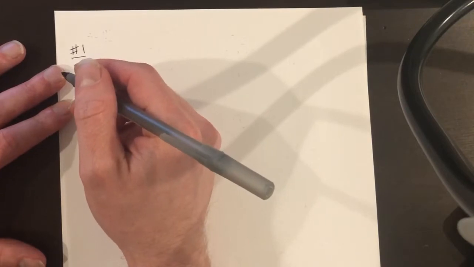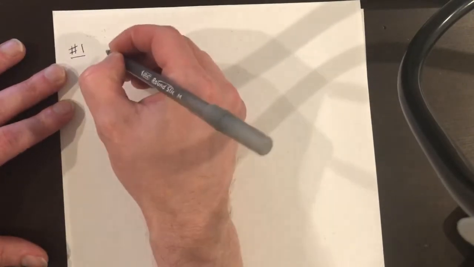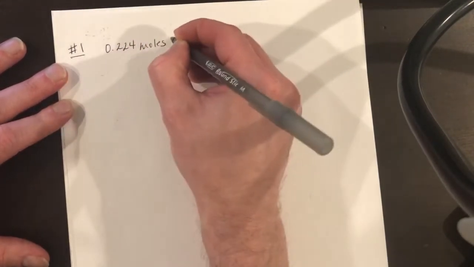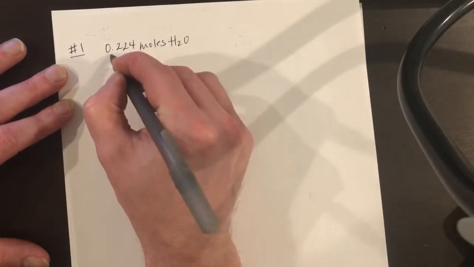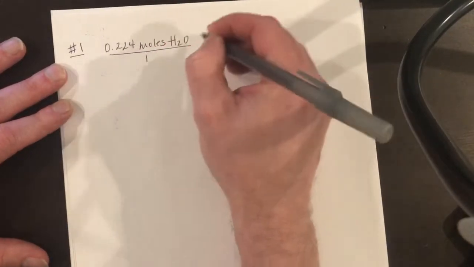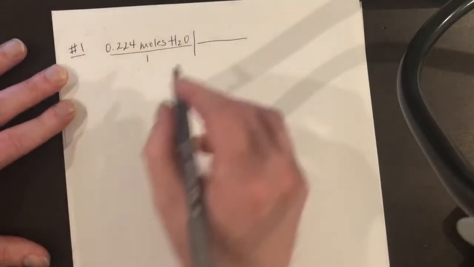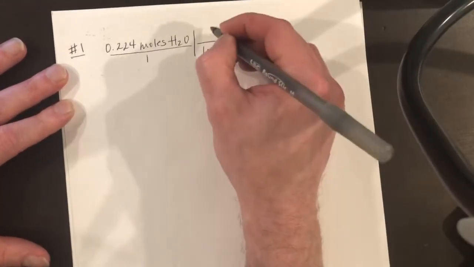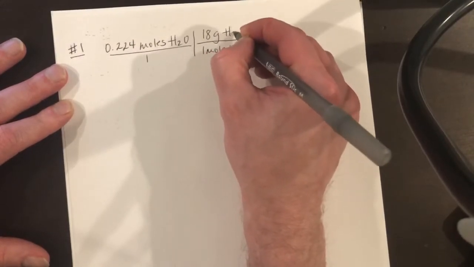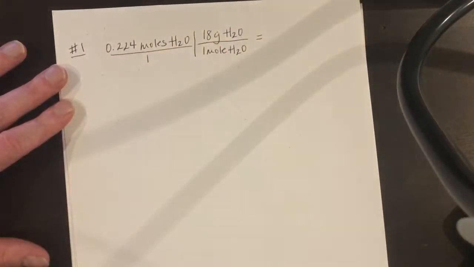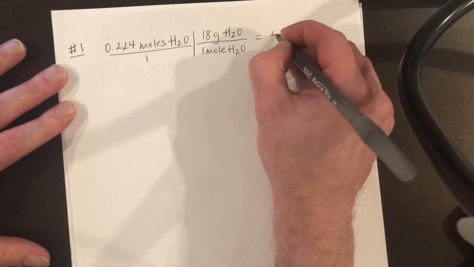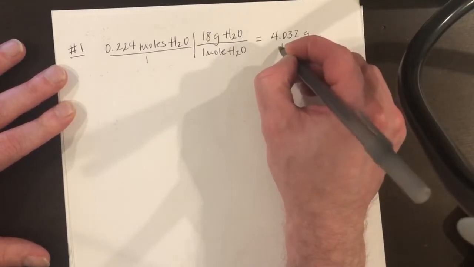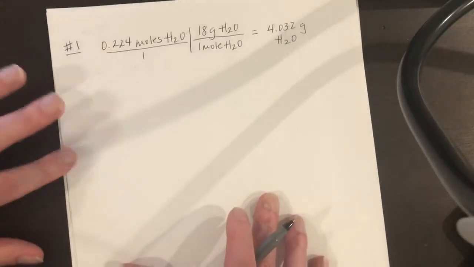The problem says find the mass of water that is in 0.224 moles of H2O. So, 0.224 moles of H2O. Now remember, anytime it says you want to find the mass, you have to go through the formula way. Anytime I see grams, I go through the formula way. So 1 mole of H2O has a mass of 18 grams of H2O. I'm going to put that in the calculator, and I should get 4.032 grams of water.